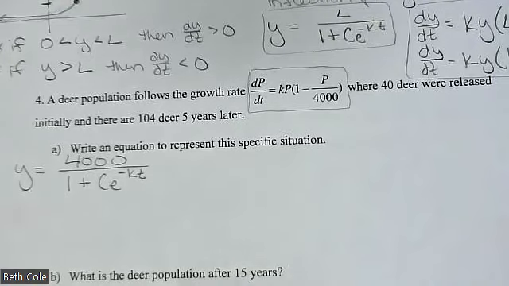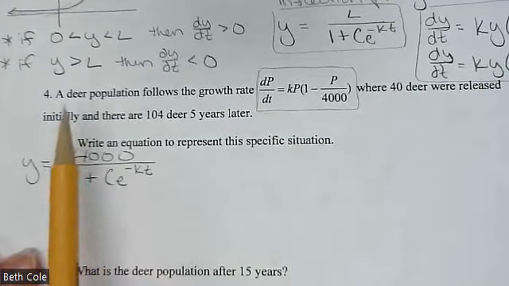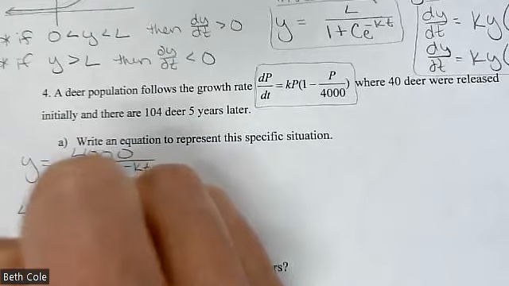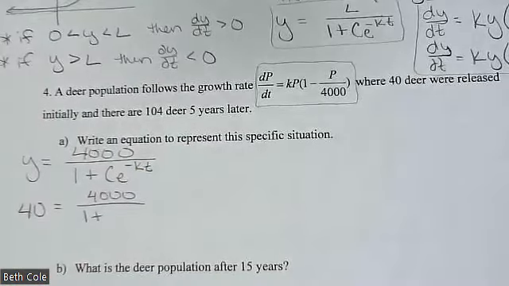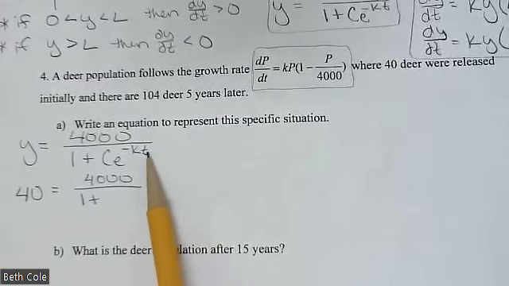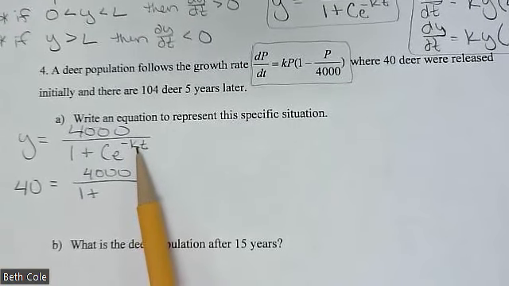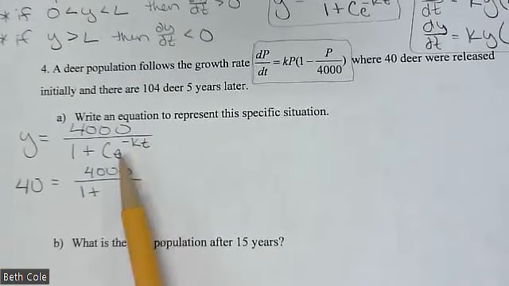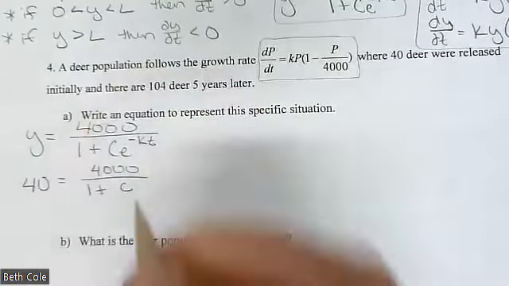Now we're going to plug in the other information. So we have that carrying capacity. 40 deer were released initially. So y is going to be 40 at time 0. Now let's do a little bit of this in our head, because then there'll be less that we have to write. If you plug in 0 for time, negative k times 0 would just still be 0. What is e to the 0? 1 times C would just be C.